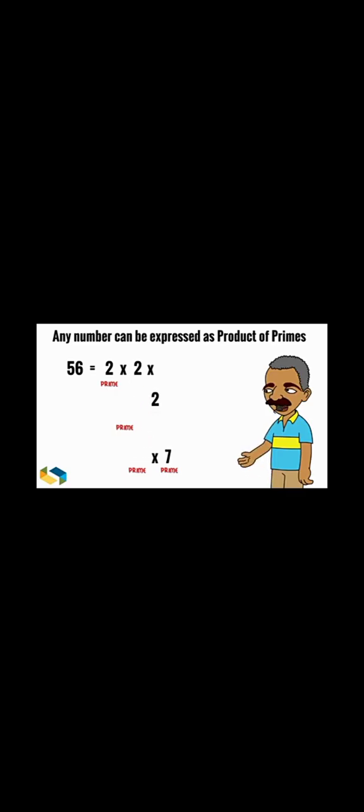We get another 2 as prime number here. And 14 is 2 times 7, and both 2 and 7 are prime numbers. As 56 can no longer be factorized further, we can write it as product of its prime factors. So 56 is 2 times 2 times 2 times 7. And all of these are prime numbers.